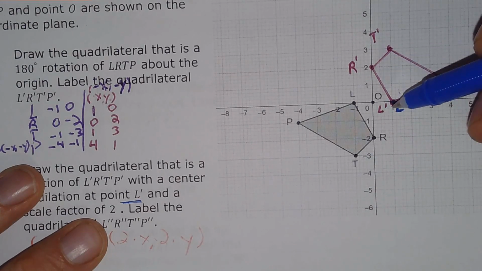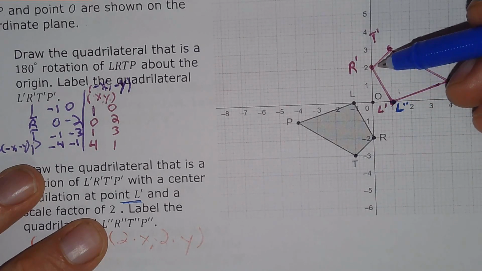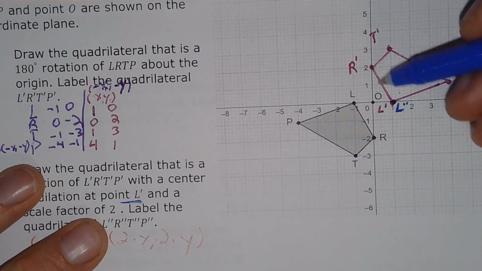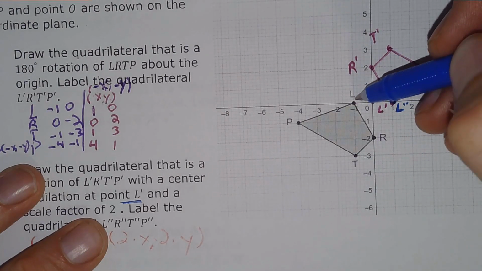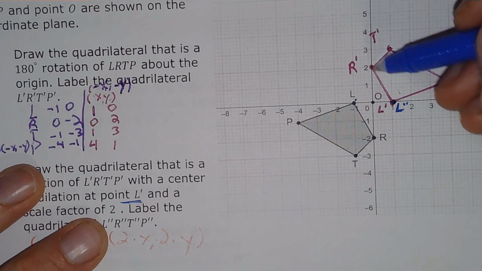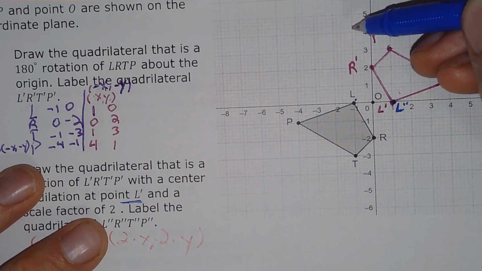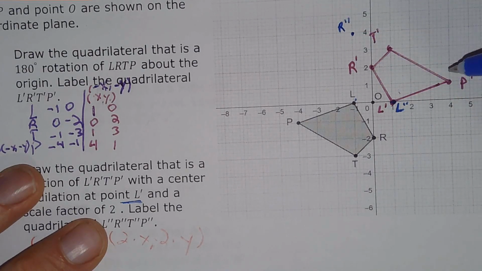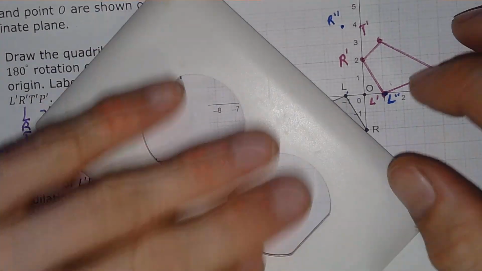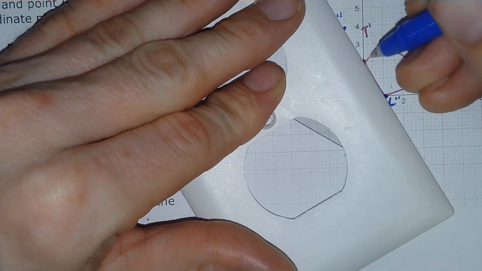So how do I figure that out? Well, I have to double the x value distance, and I have to double the y value distance. So this is 1 away on the x value, so it will become 2 distance. Sorry, it is 2 in the y value distance, so it will become 4 away. So this will become my R double prime, just like that. Okay, and then I'll just go ahead and expand that.